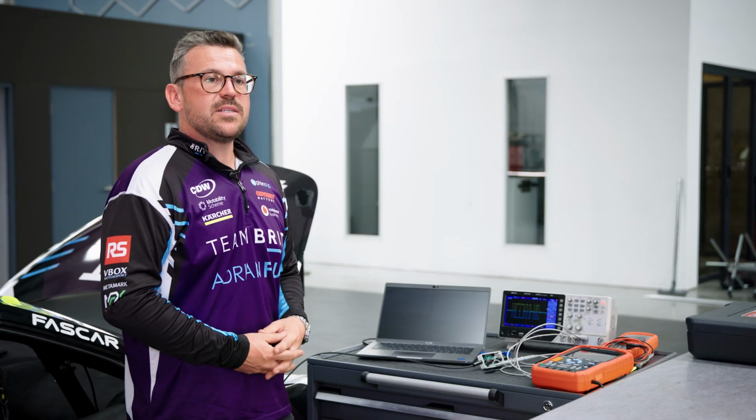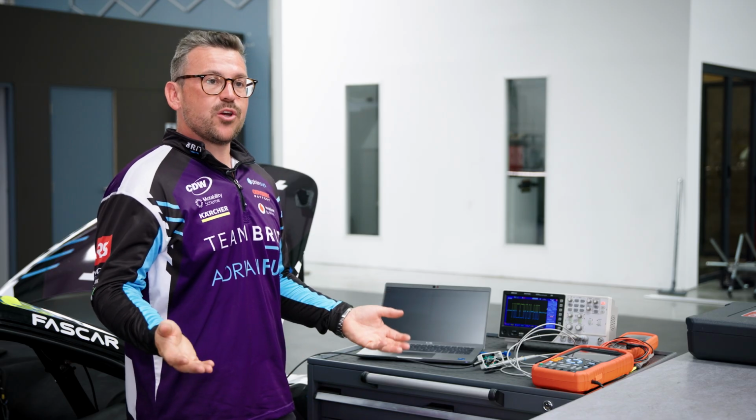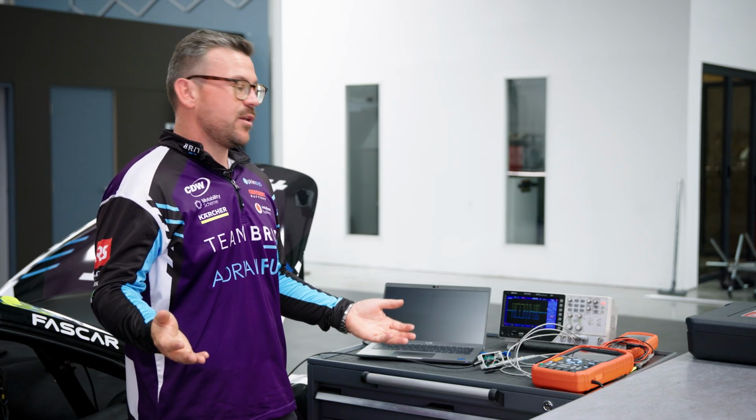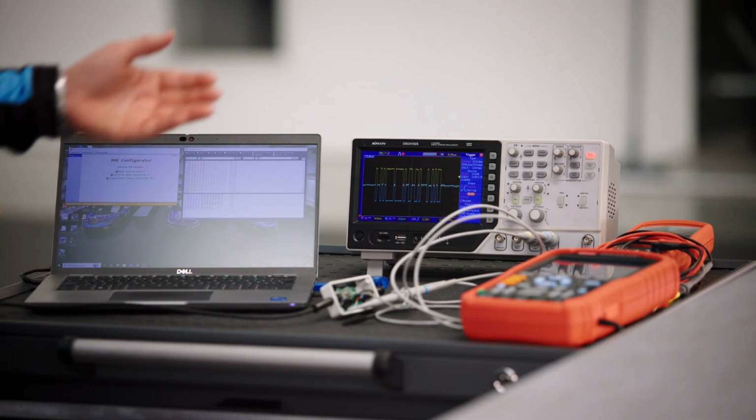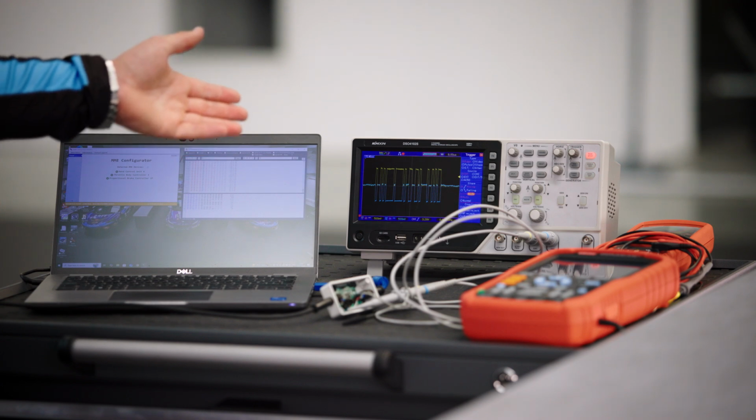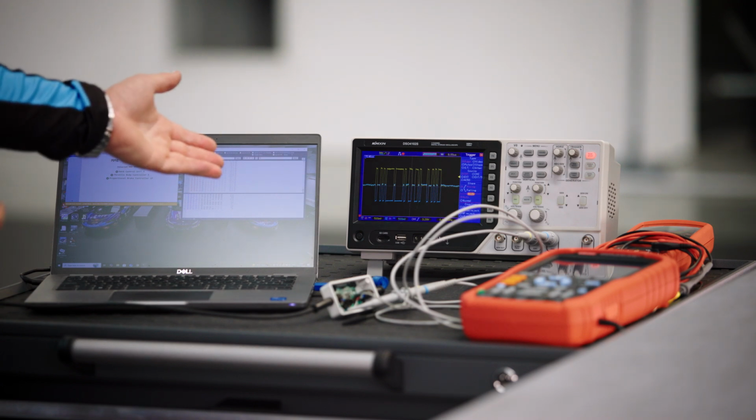So now we've measured the resistance across the bus. We know that we've got our termination correctly in place at either end of the bus, and we know that the nodes are connected correctly too. So what we're going to look at now on the oscilloscope is just to make sure the waveform looks healthy to us. And what I can see here is that it really does.